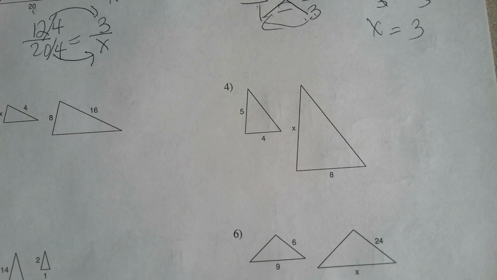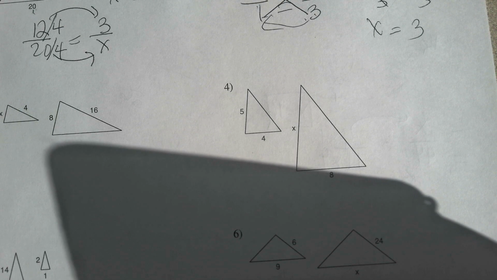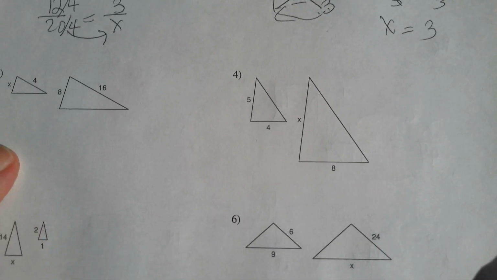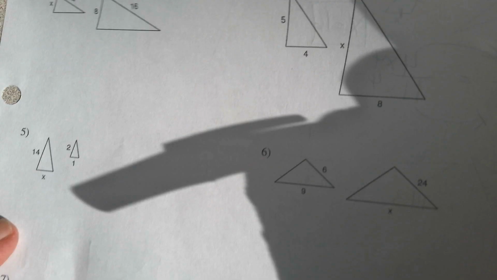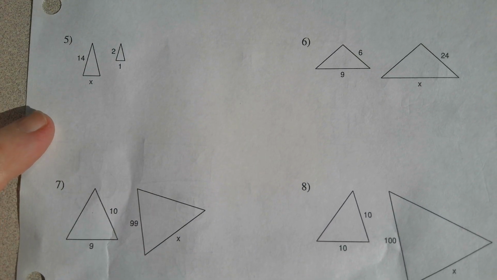I really want to do, yes ma'am, go ahead. Okay, we don't have a lot of time, so let's, all of these, we don't have to do these because they're all the same. This one's kind of hard.